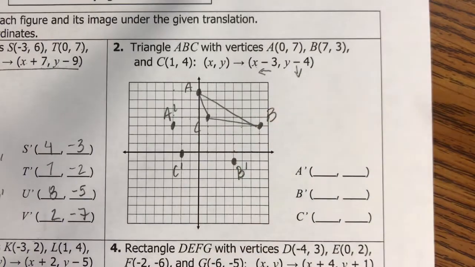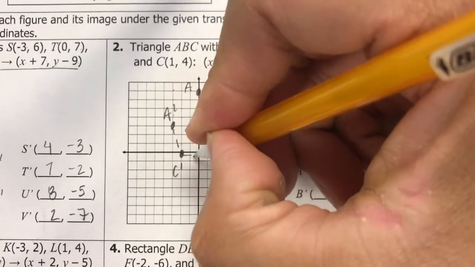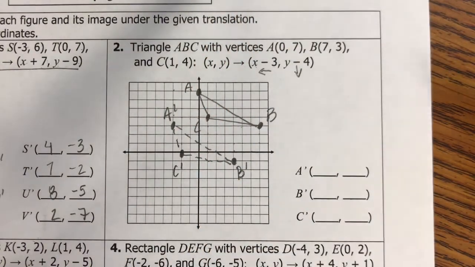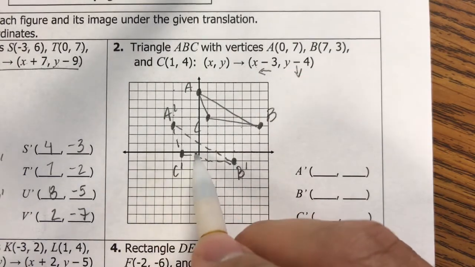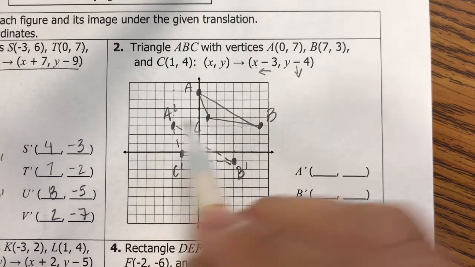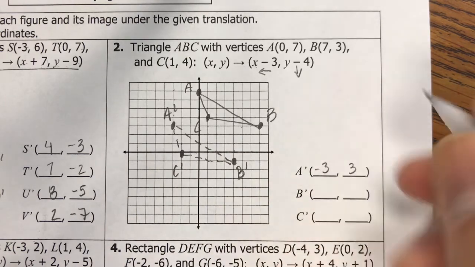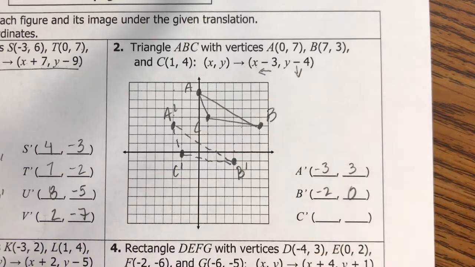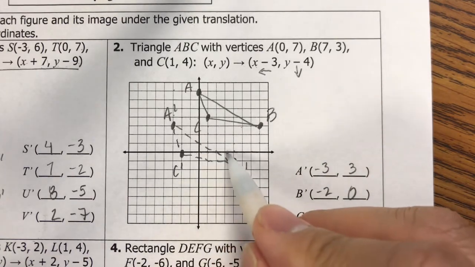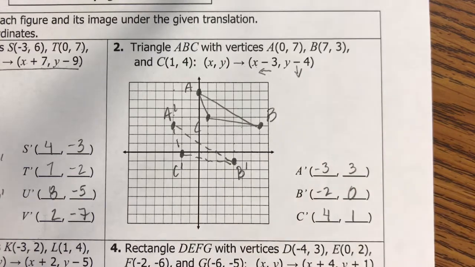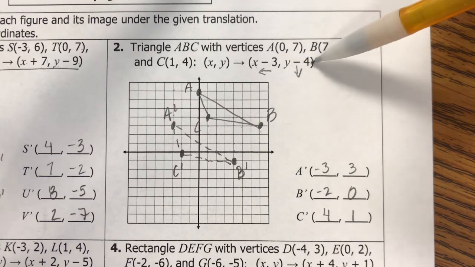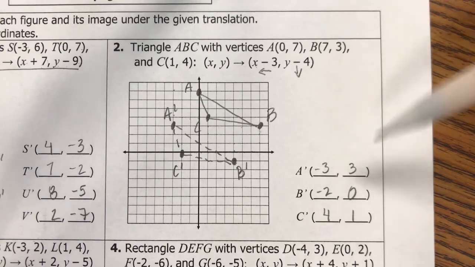And there's B prime, which gives us our new triangle, or the image. If we look, A prime is at (-3, 3). C prime is at (-2, 0). And then B prime, 1, 2, 3, 4, and 1. And again, we could always check, because if we plug the numbers into the rule, we should get the answers that we got for the primes.